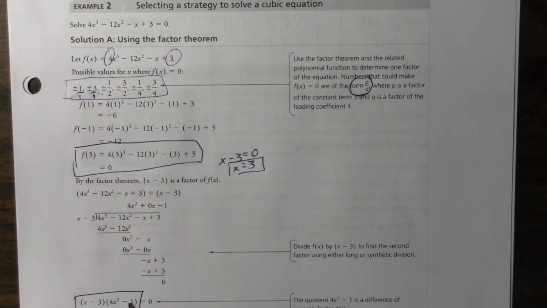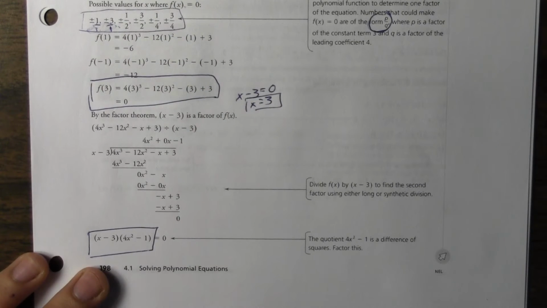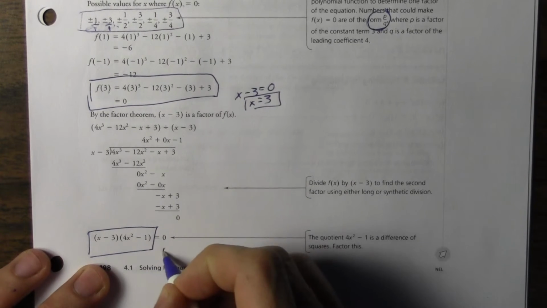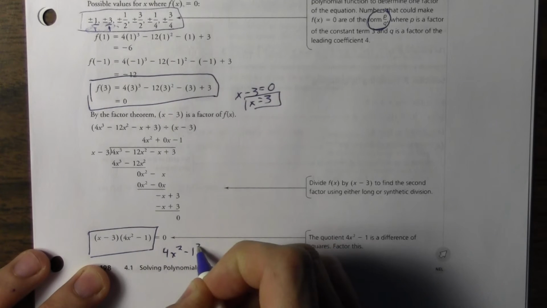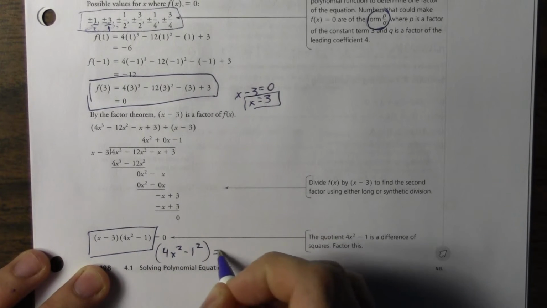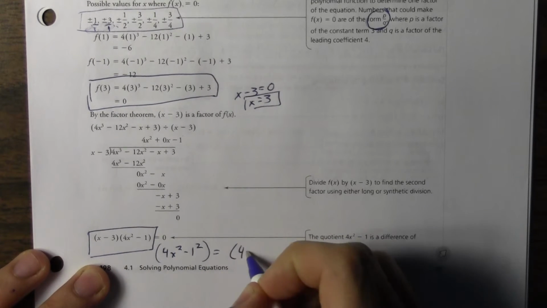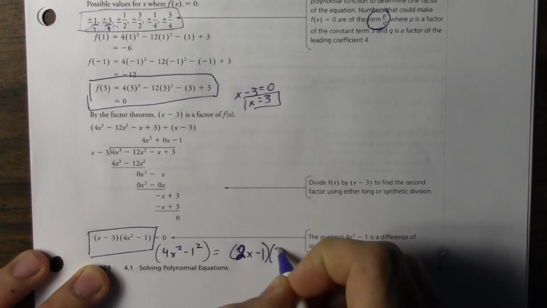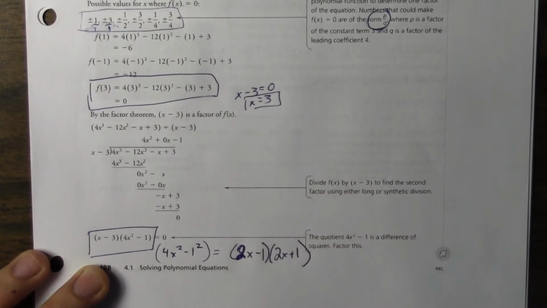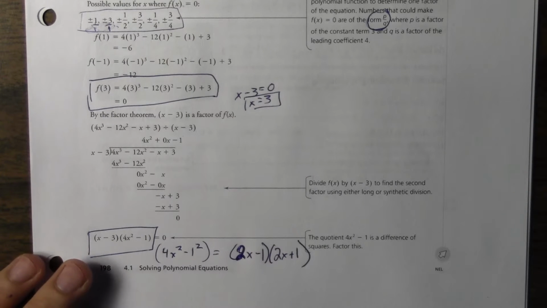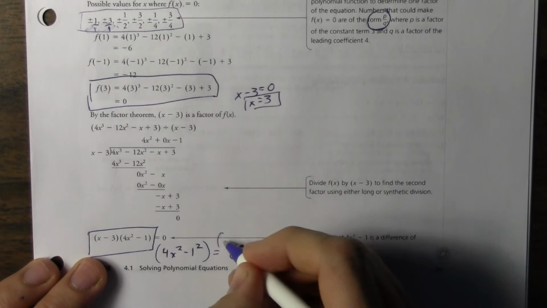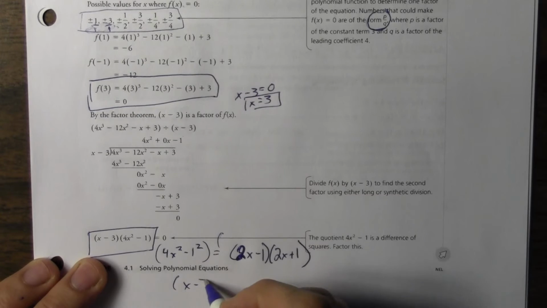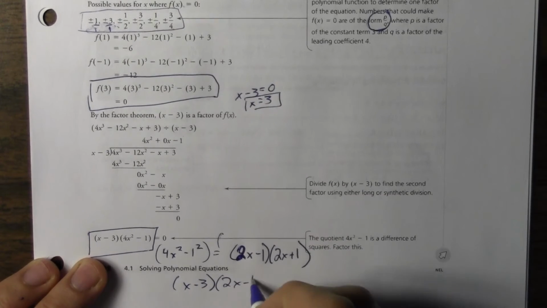4x squared minus 1 is left. You should recognize right away that this is a difference of squares, (2x) squared minus 1 squared. So 2x minus 1 times 2x plus 1. There's our fully factored equation.